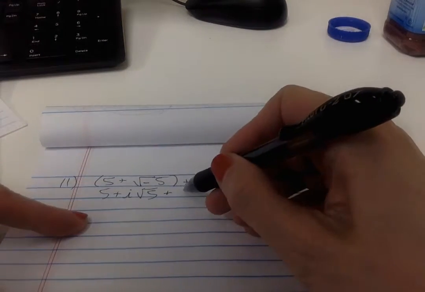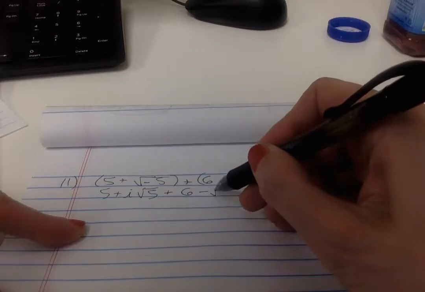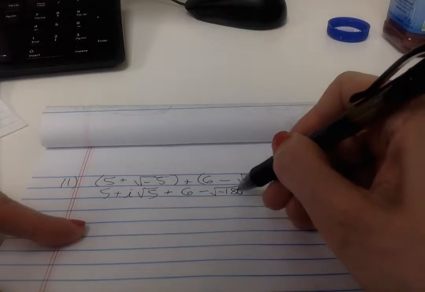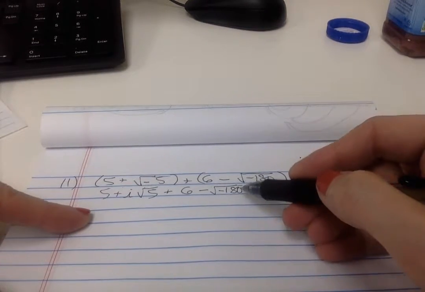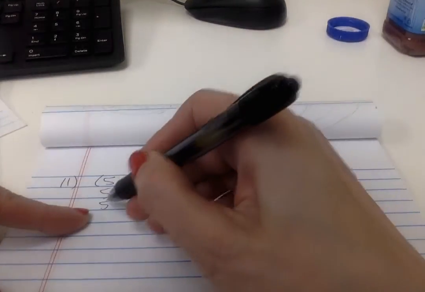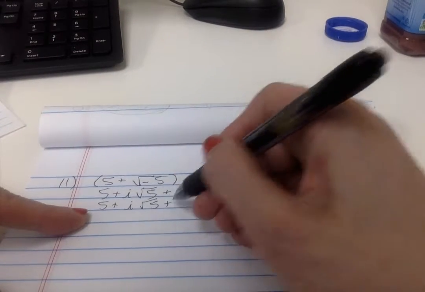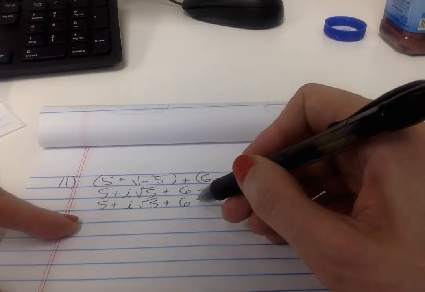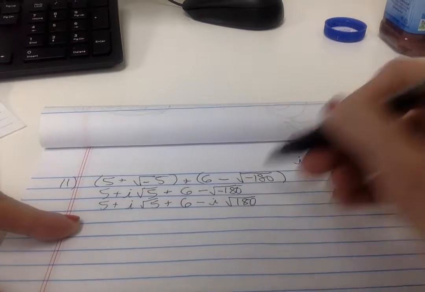Plus 6, let's just write out the rest of this, minus the square root of negative 180. Okay, now we're going to take out an i here too, aren't we? Let's rewrite the whole thing taking out that second i. 5 plus i root 5 plus 6 minus i root 180.